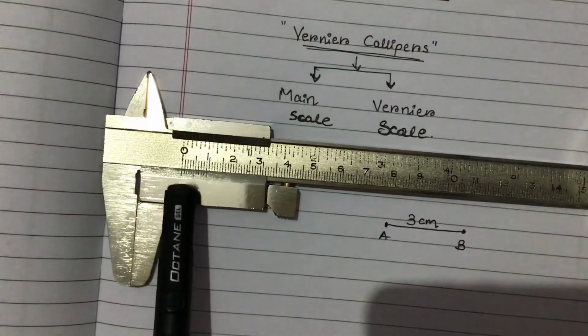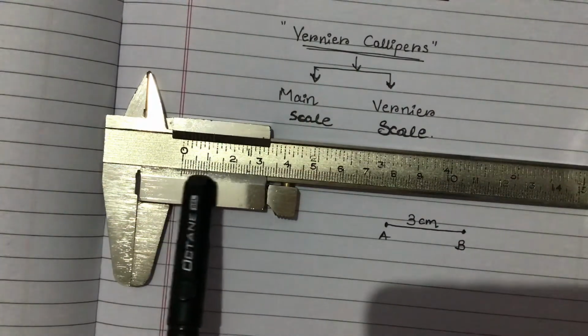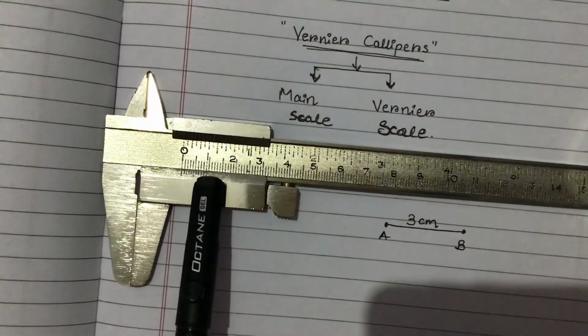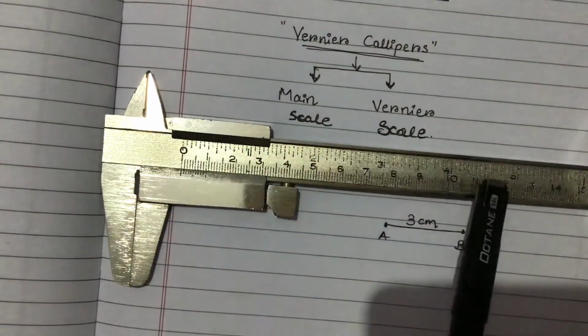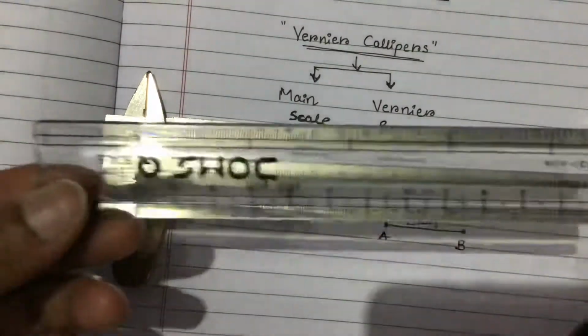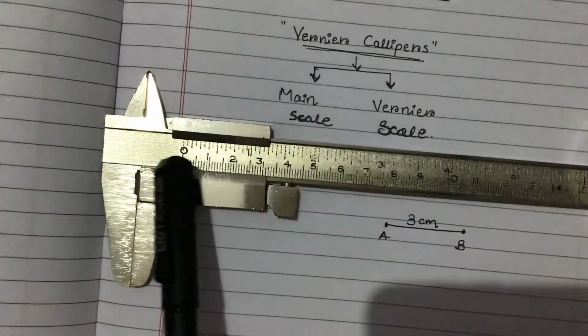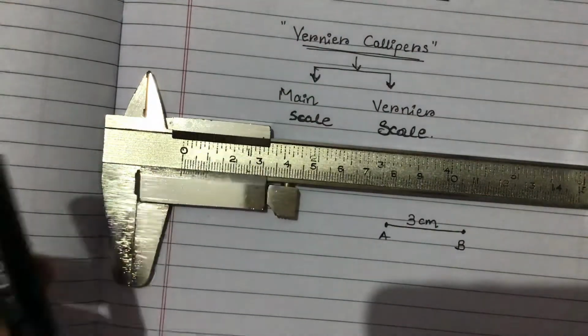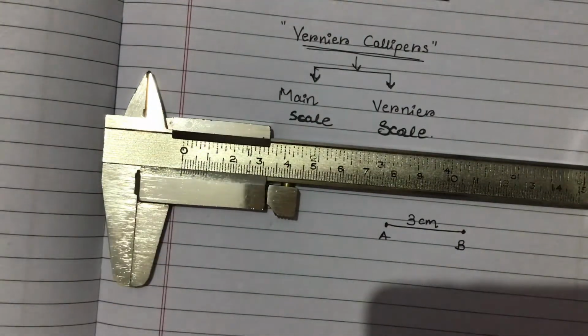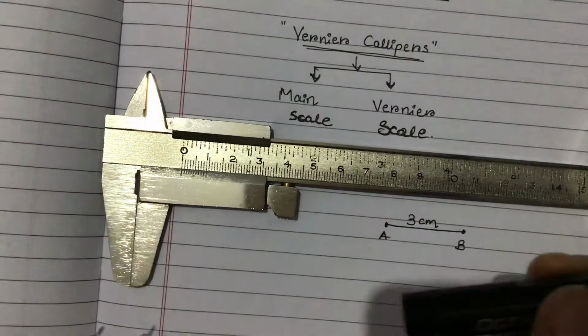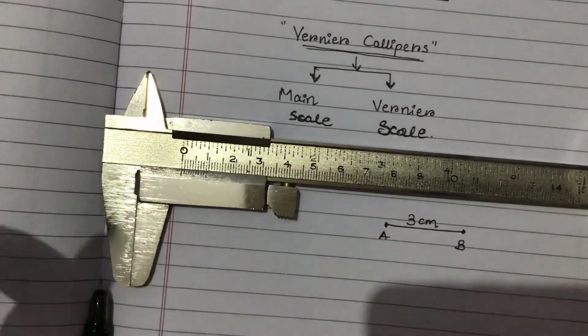Here you can see a Vernier scale with 10 small divisions, and the main scale here is the same as the scale you use in your maths class. Now we will see in which way we can get the reading using this instrument.